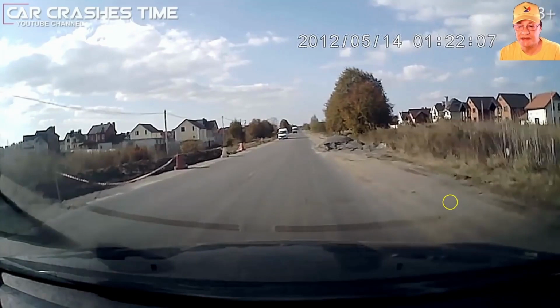I've included this clip because we see an oncoming vehicle. There is a vehicle on the side of the road, and this vehicle's coming up at a bit of a speed behind him.